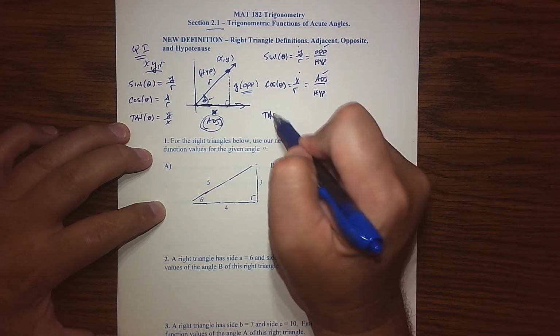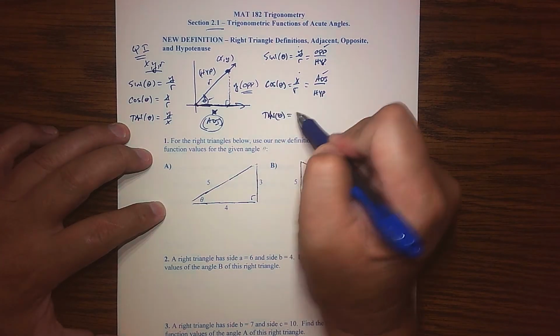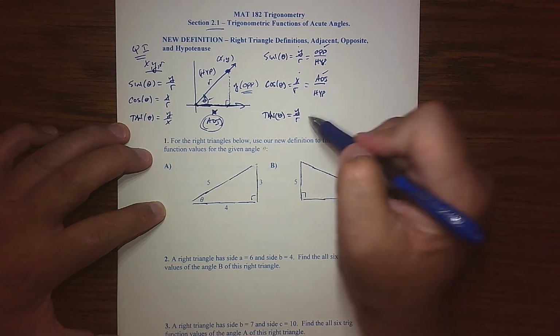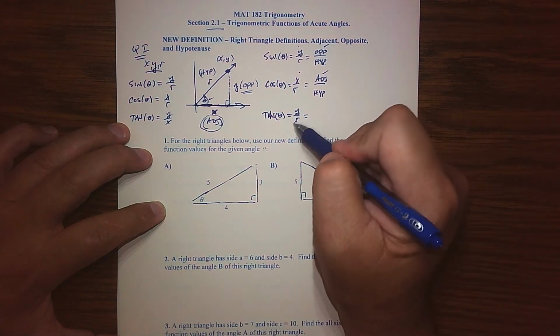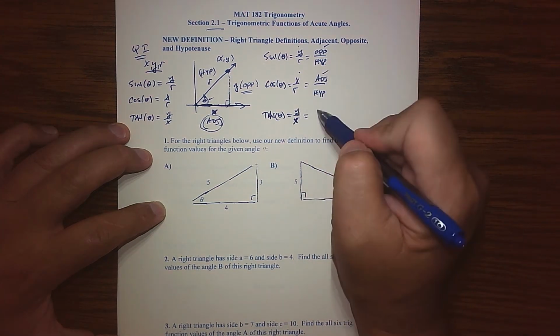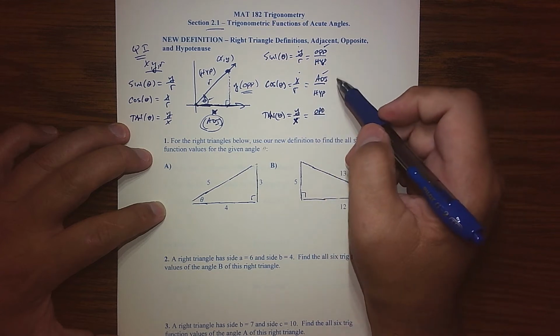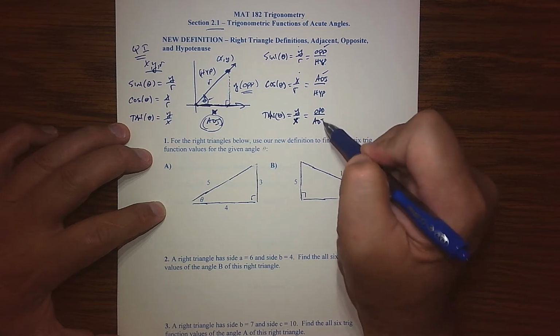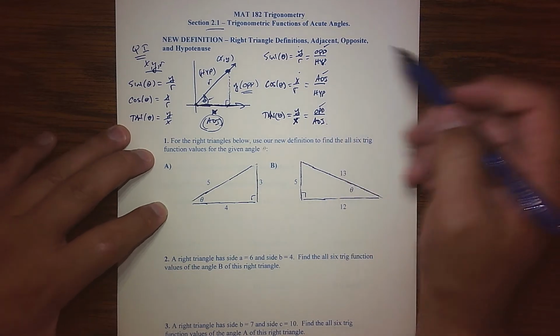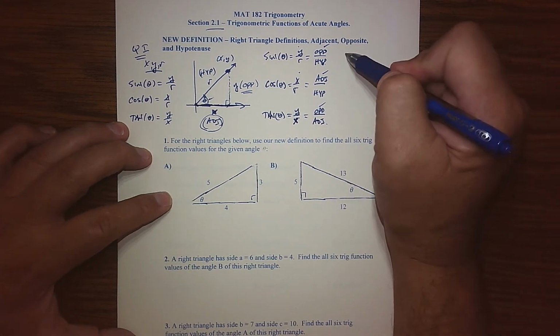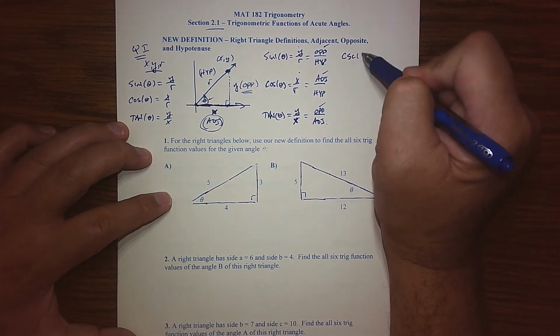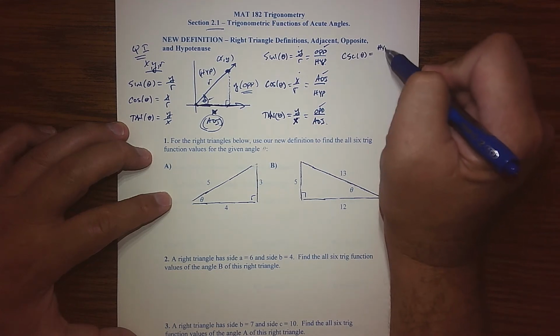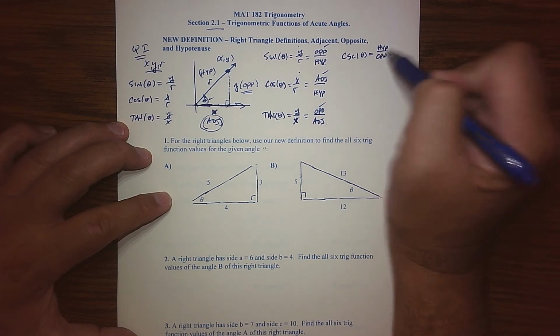And of course the tangent of theta by definition is y over x, darn it. And y is the opposite side now of our angle, and x is the adjacent side of our angle. So we now have right triangle stuff. And of course we have the reciprocals, right? The cosecant of that angle is now defined as the hypotenuse over the opposite.